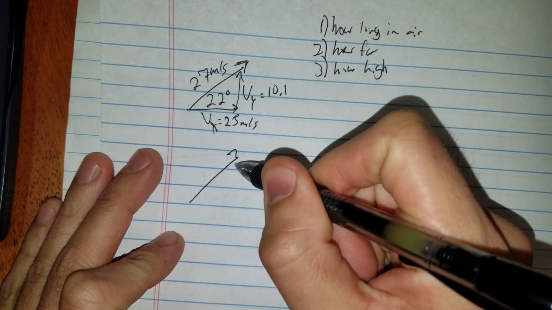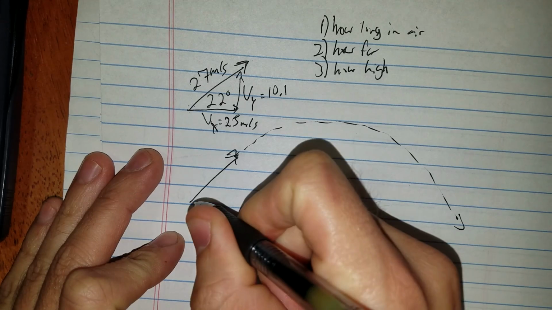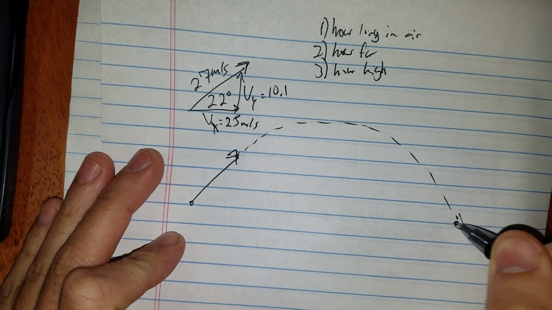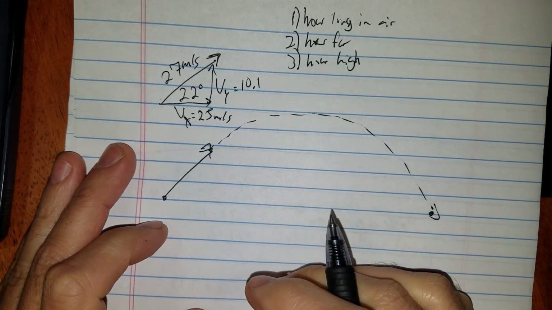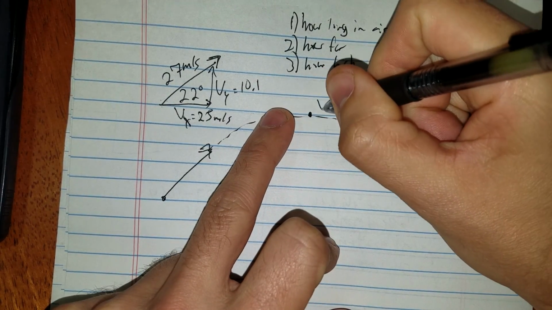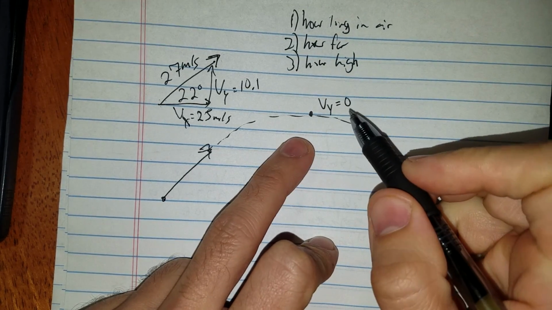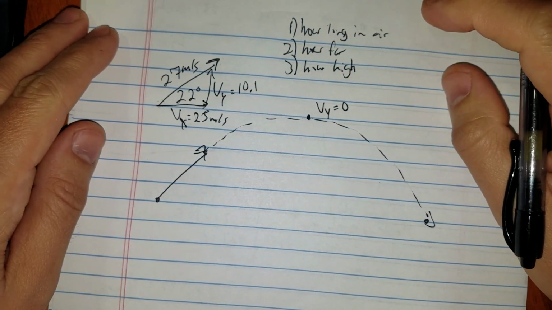So if you want to find out how long it's in the air, I'm going to draw a picture, a very bad picture, I'm sure. It goes up, and then it comes back down, and we're going to assume that this projectile lands at the exact same height it was launched from. So its highest point is exactly in the middle, and we know that the y component of velocity there is 0.